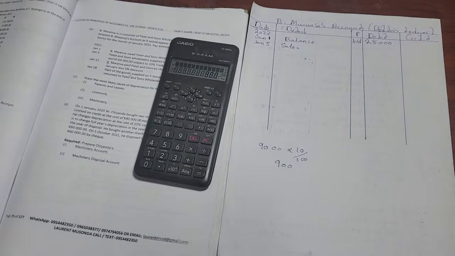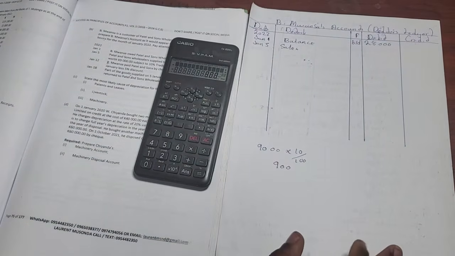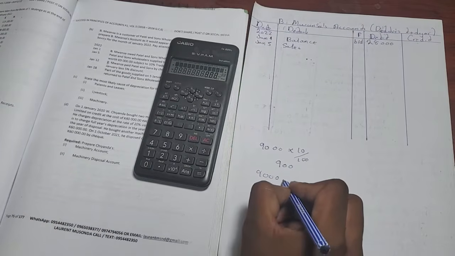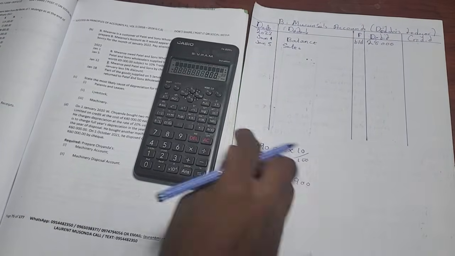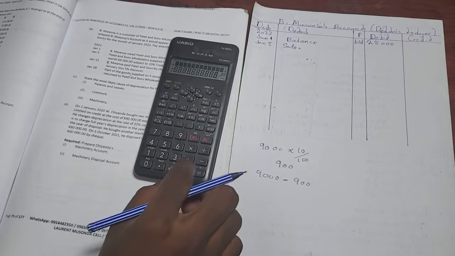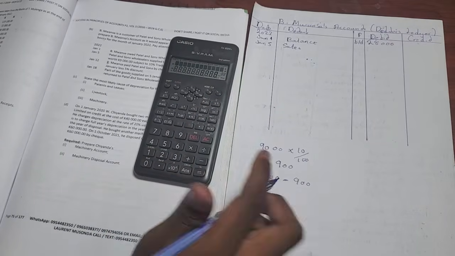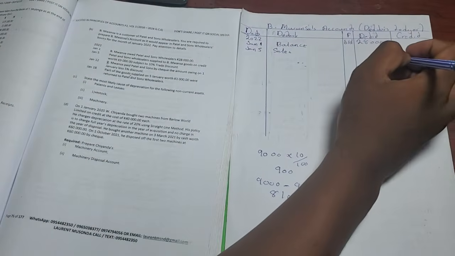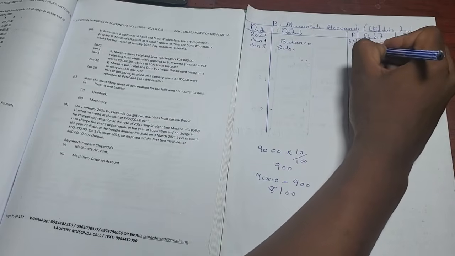Then 9,000 minus 900 gives you 8,100. That's the sales, which you will take on the debit side as 8,100.